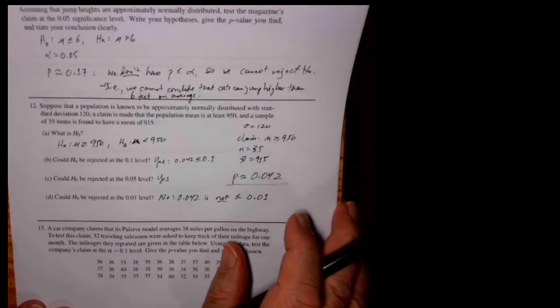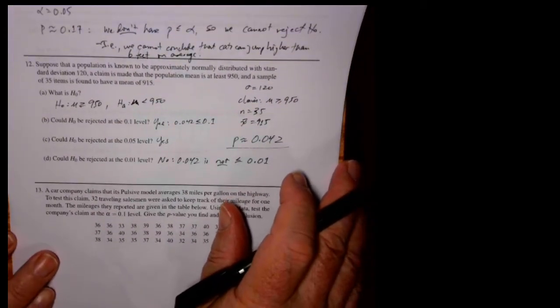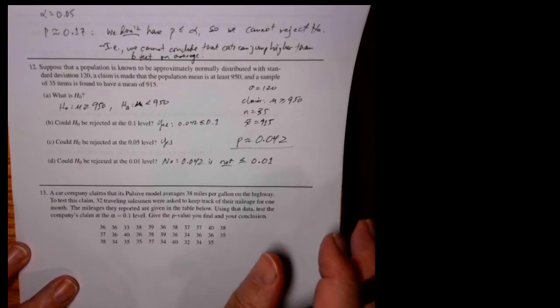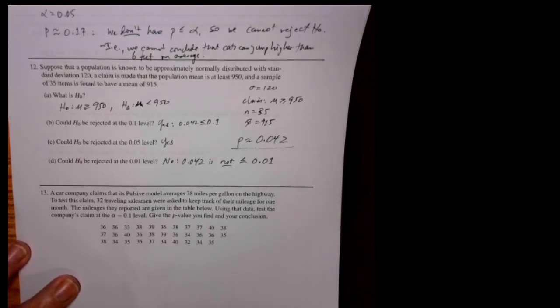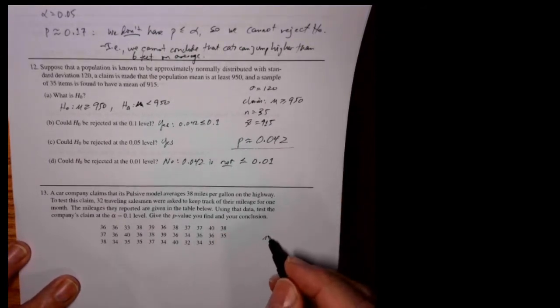All right, 13. The car company claims that its Pulsive model averages 38 miles to the gallon on the highway. So there's a claim here that the average is 38. To test this claim, 32 traveling salesmen were asked to keep track of their mileage for 1 month. The mileages they reported are given here. Using that data, test the company's claim at the 0.1 level. Give the p-value you find and your conclusion.